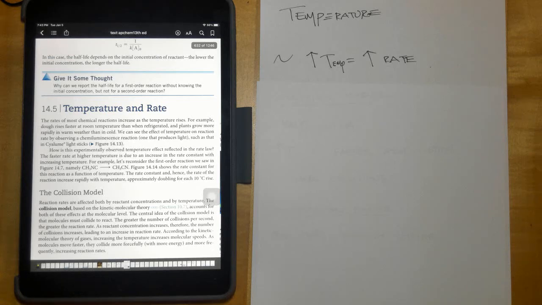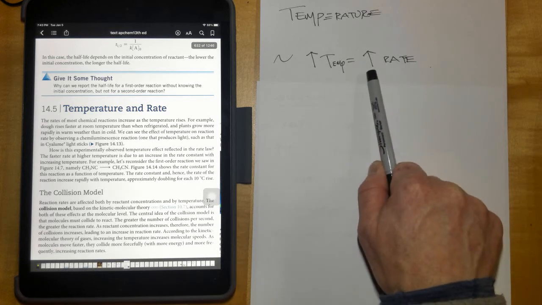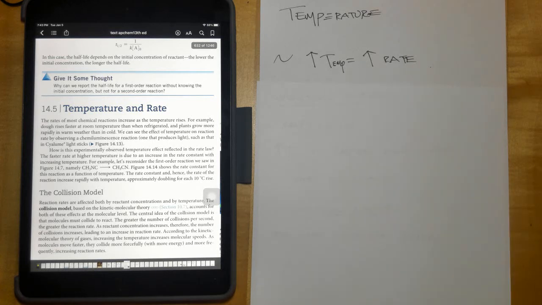Temperature. So the rates of most chemical reactions increase as the temperature rises. So as the arrow for temperature goes up, the arrow for rate goes up. The rate of the reaction goes faster. This is generally because of what's called the collision model.